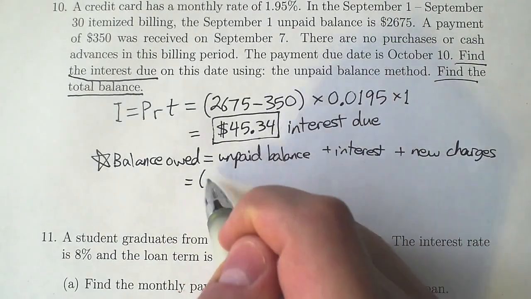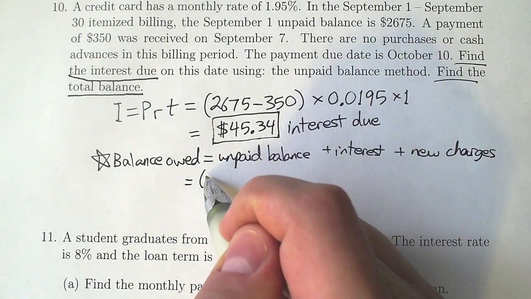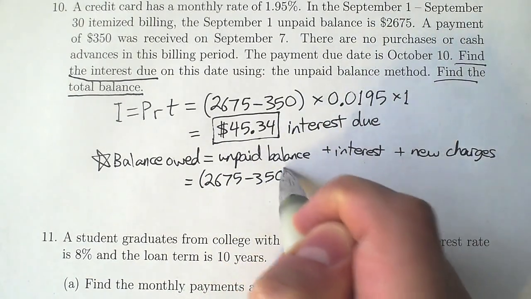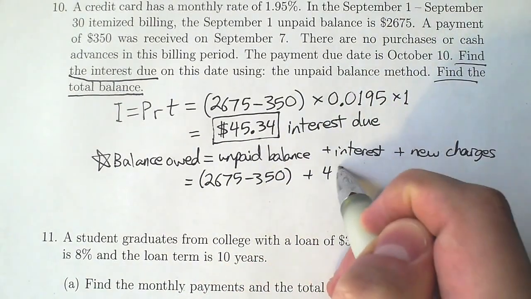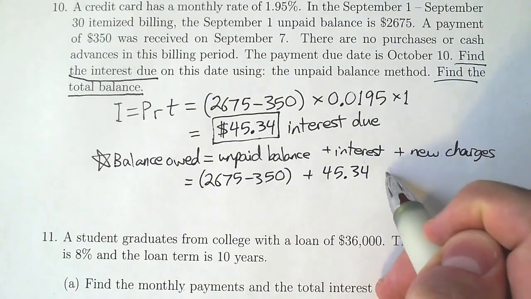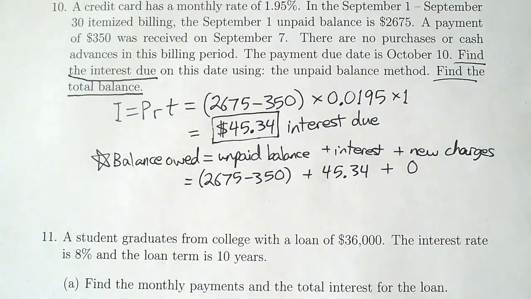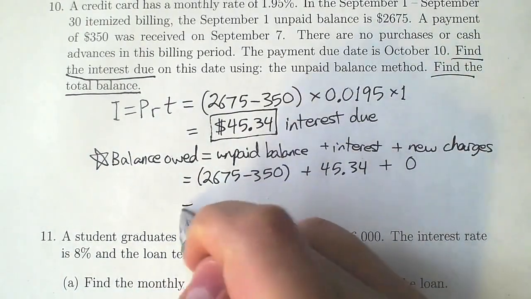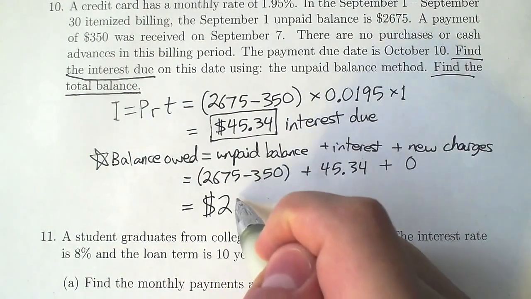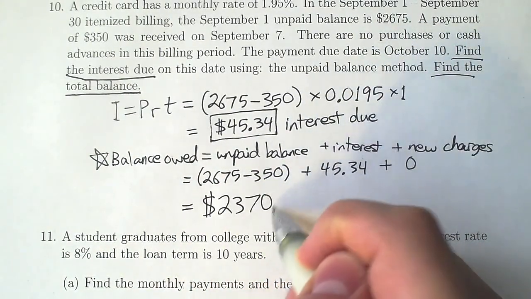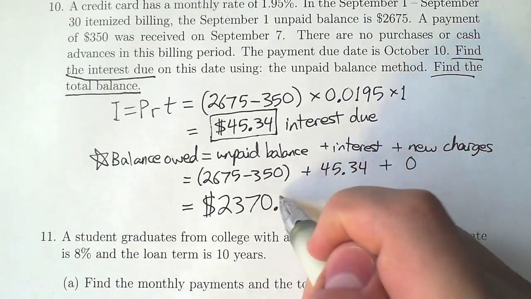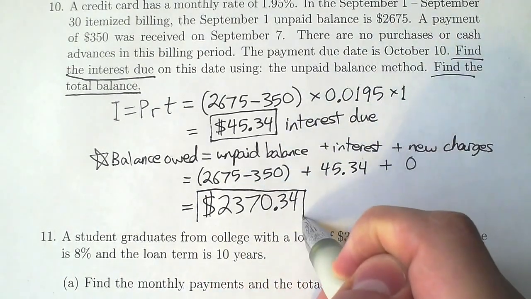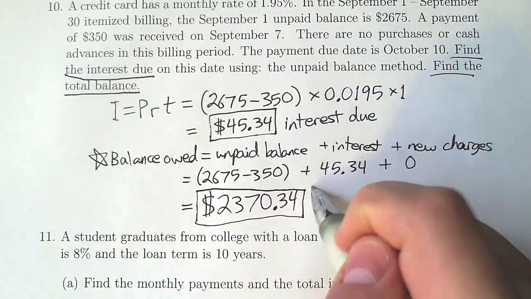All right, I worked this out to be the 2675 minus the 350, plus the 45.34, plus, there were no new charges. This problem specifically told us there were no new charges, so that actually made that one easier. And then I found this to be 2370.34. It doesn't say anything about rounding to $1, so I'm just going to round to the nearest cent. That's the balance.